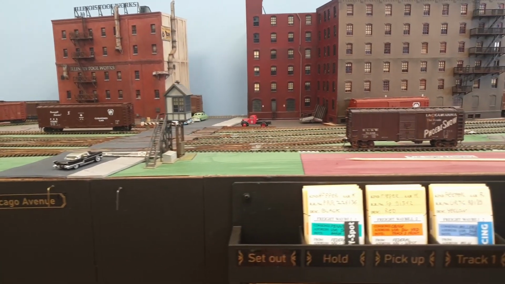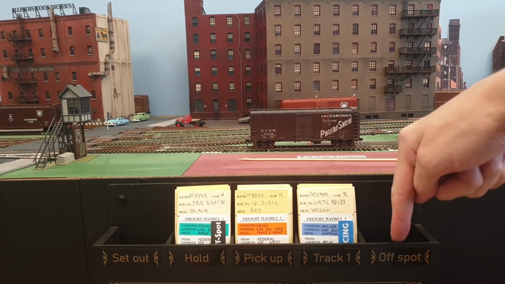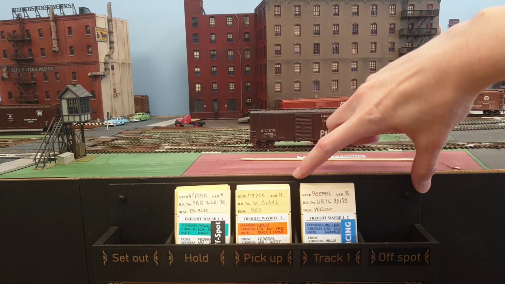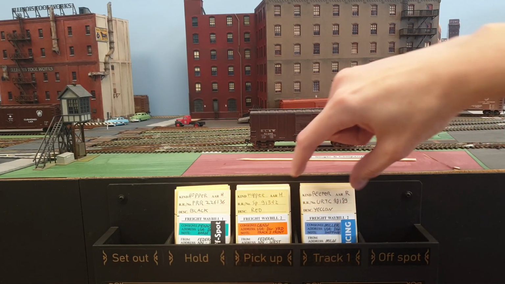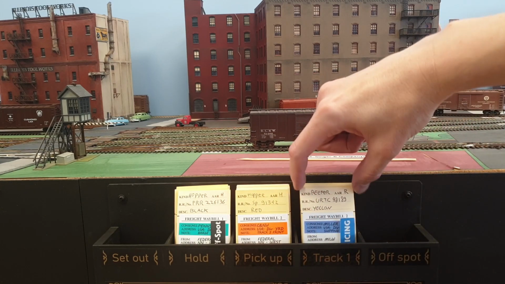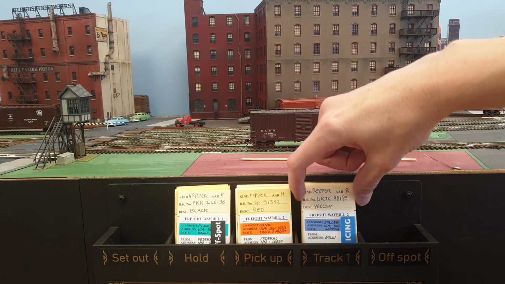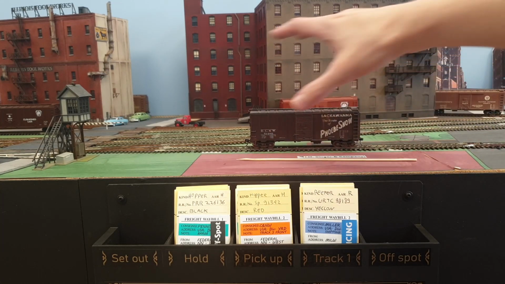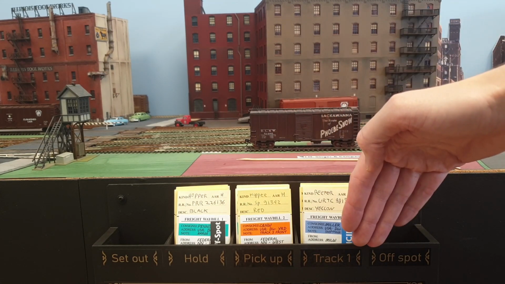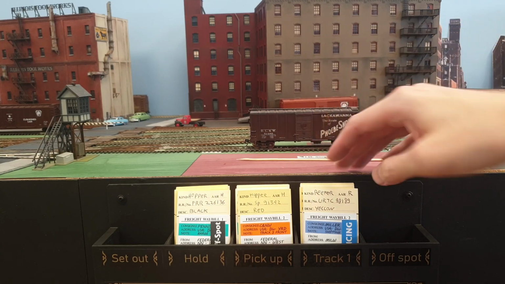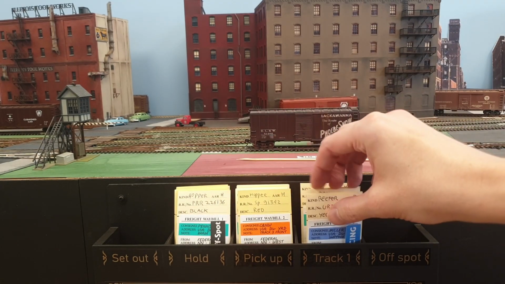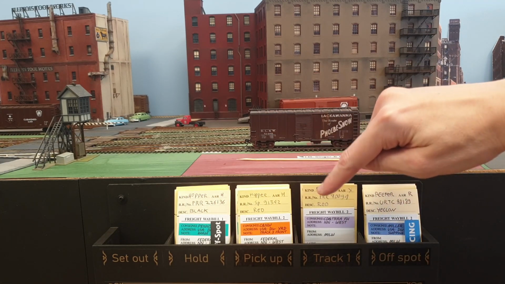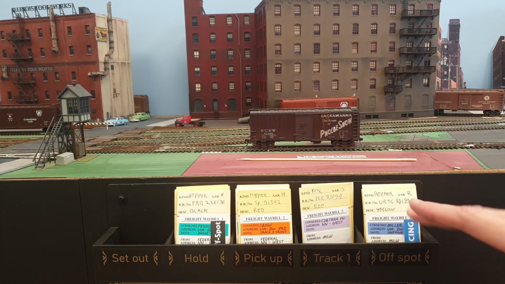So if I just move the camera to the right, you see I do have an off-spot pocket, but this is very specific to a staging track. And why do I have that? Because this is an interchange track, this one that goes to the Milwaukee Yard. It's just off camera at Milwaukee Yard. And as I explained earlier, sometimes locals will pass by and they'll just drop the cars off here conveniently on a siding for later for the Milwaukee hustler to pick up that car. But they need to know, so that car would be in the off-spot box, and they need to know that they need to start looking for these cars because they have to go to track 1. So that's why this off-spot box is right here.